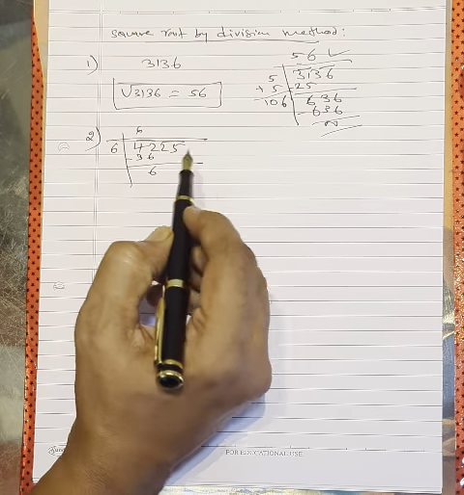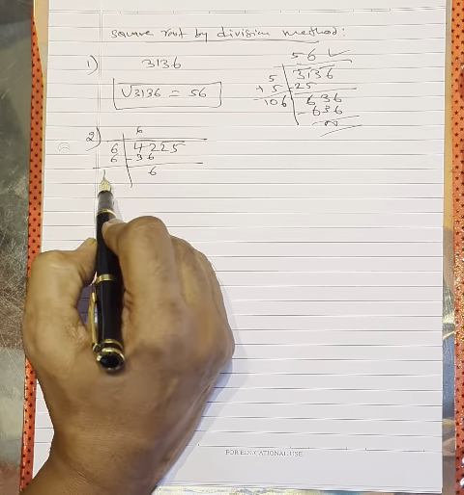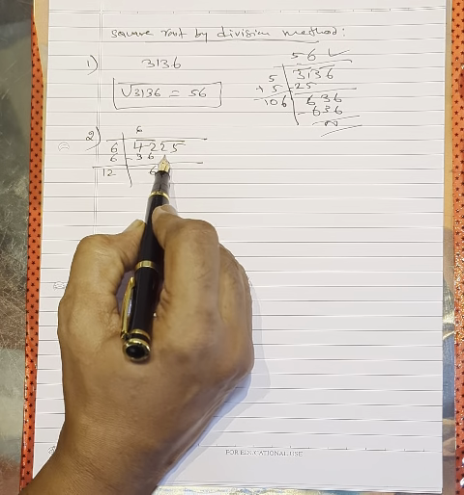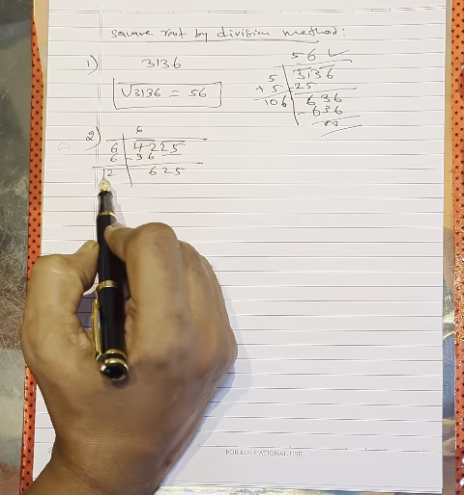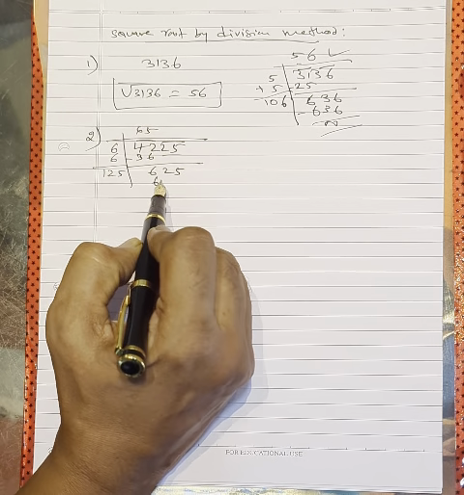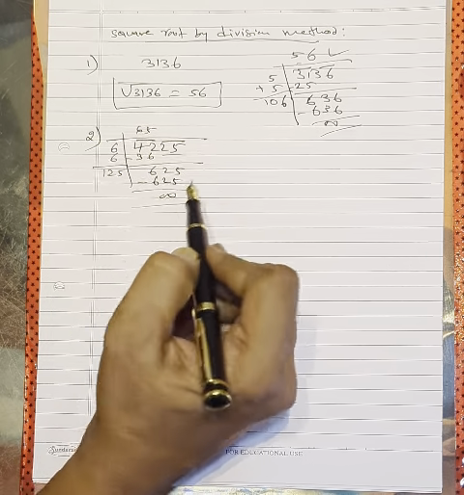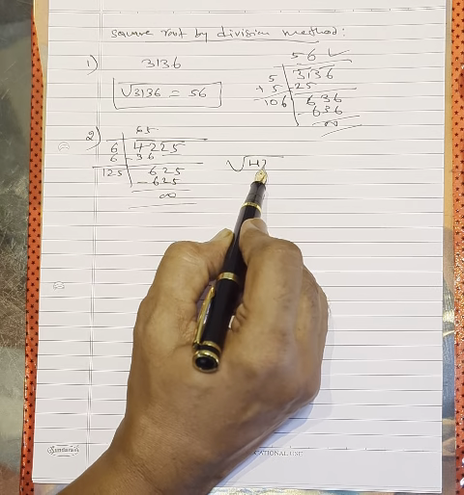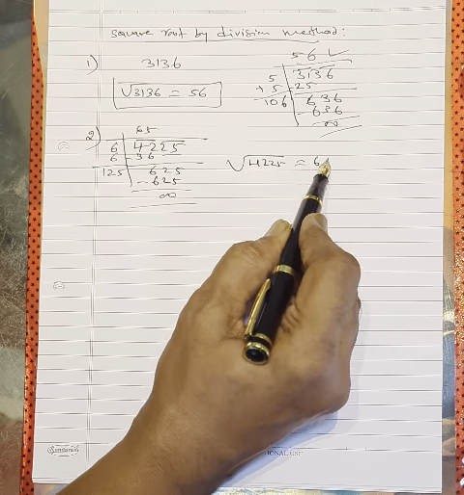6 बाकी माइनस किया तो दिस 6, I am adding, 12 हो गया. थर्ड डिजिट मांगता है अभी. ये पेयर को नीचे लेके आओ. 625. 625 एकदम ईजी हो गया. 5 से एंड होते हैं. 125 5s are 625. माइनस करो 0 0. So square root of 4225 is nothing but 65.